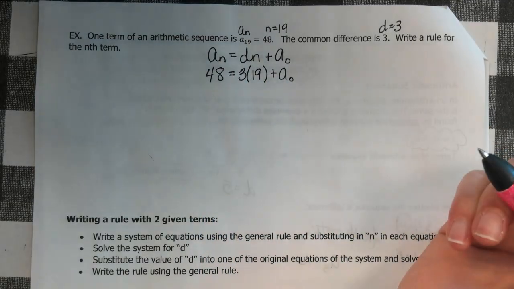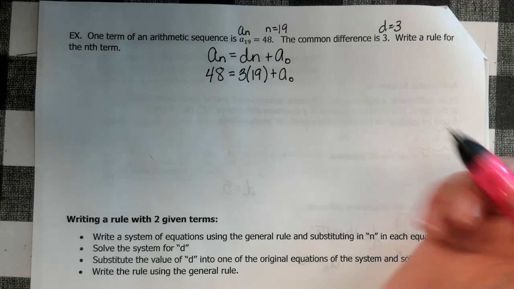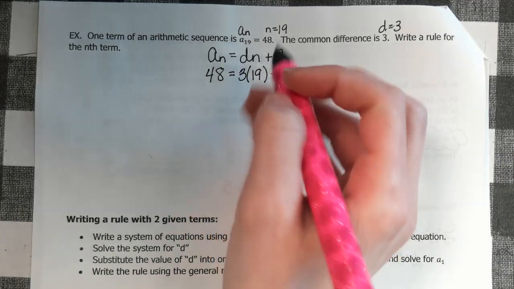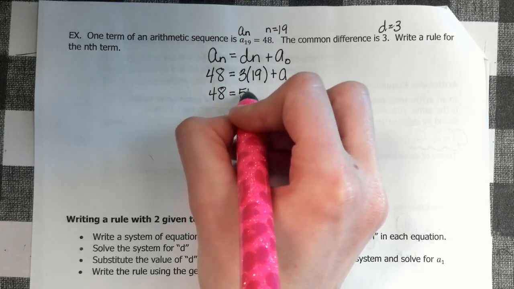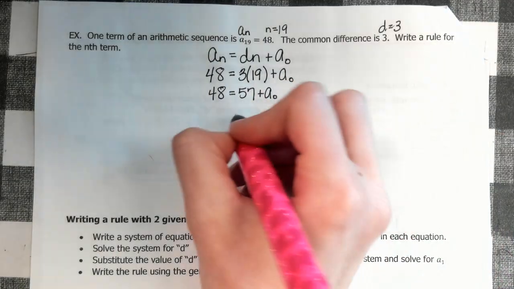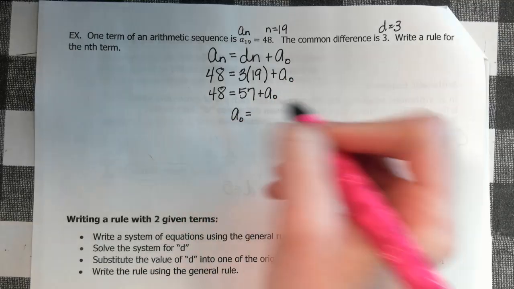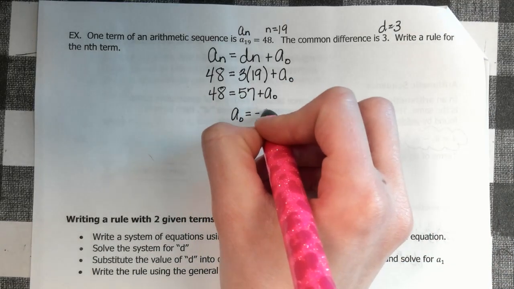So then my only unknown is A naught. I can easily solve for that. I can multiply 3 times 19 to get what? 57. So to solve for A naught, I'm going to subtract 57. 48 minus 57 is going to give me -9.